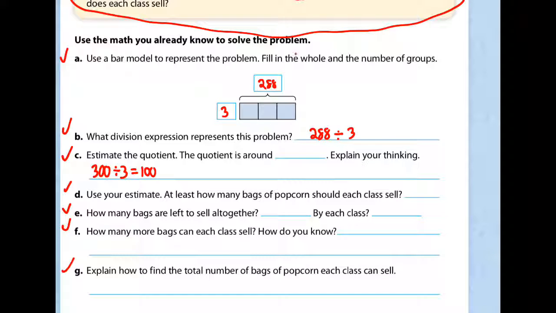Like, for example, I know 9 times 3 is 27, right? So 9 times 30 is 270. So I could also say 270 divided by 3 would be 90. So either one of those would be good estimates, and notice the quotient's kind of close.